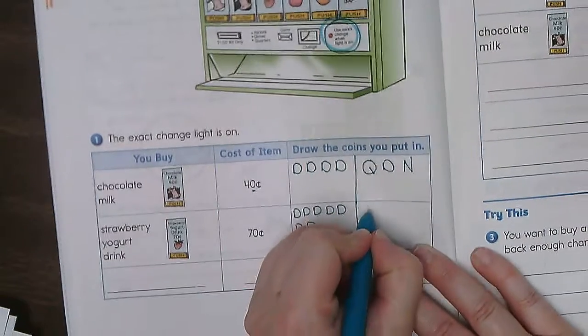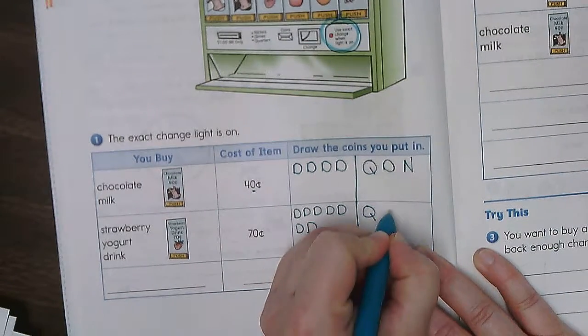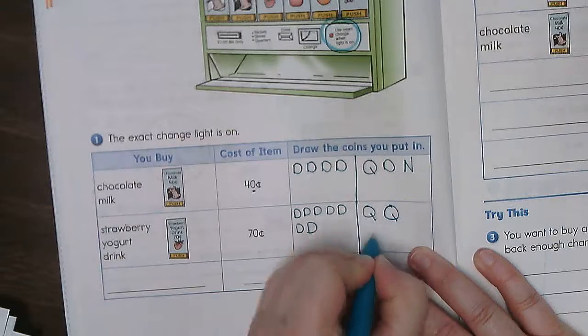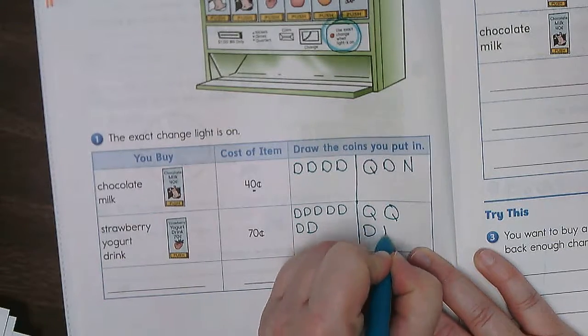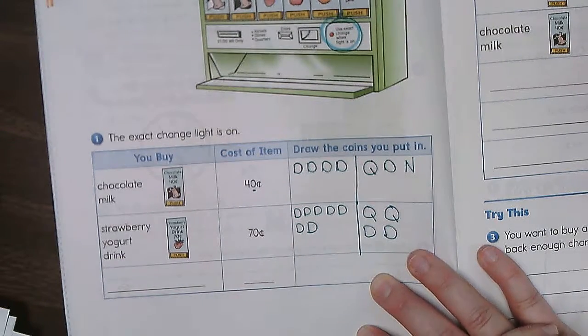I could also do 1/4 is 25. A second quarter brings me to 50. And then all I need are 2 dimes, 60 and 70.